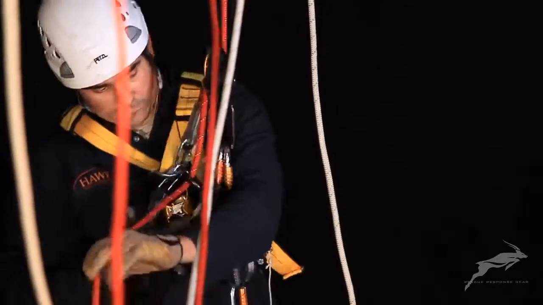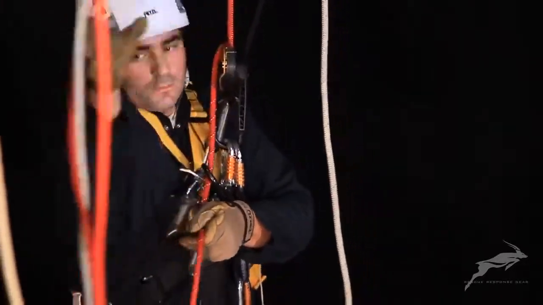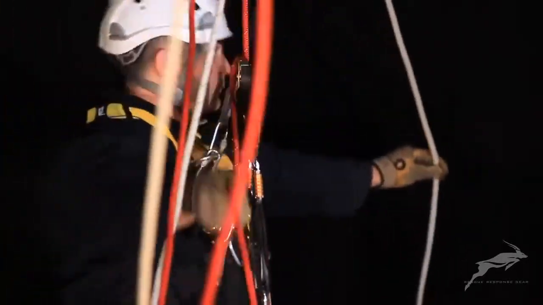Additional friction is added to the descent system at the control rope, and the rescuer descends to the ground with the Casualty.